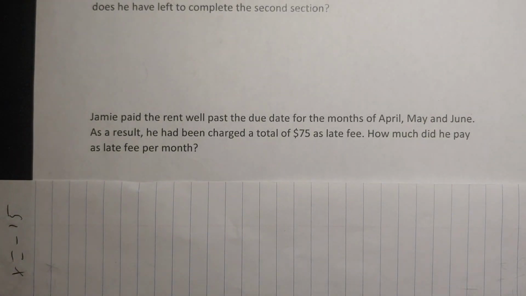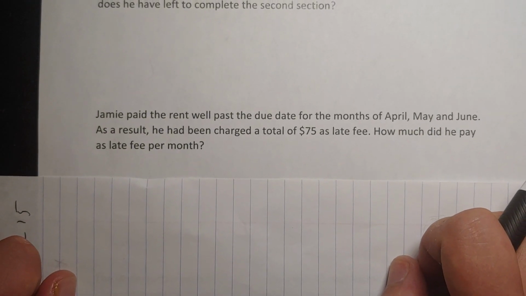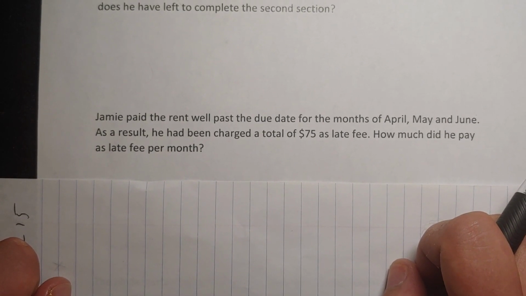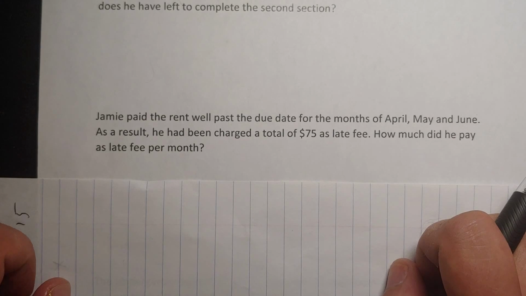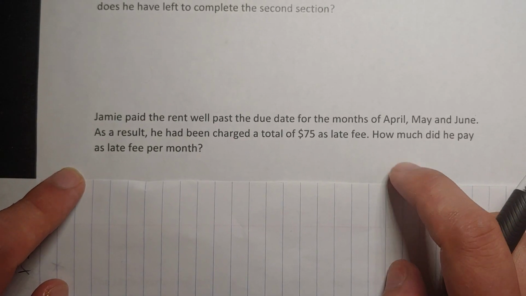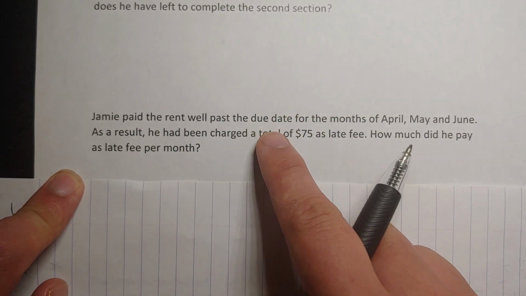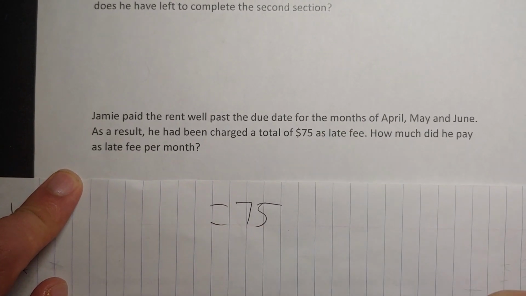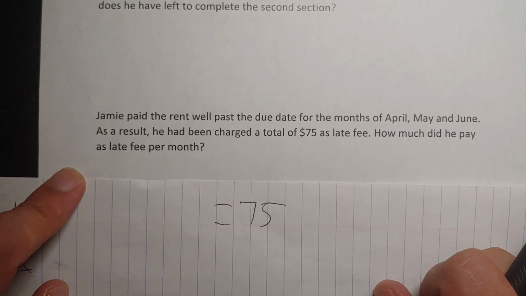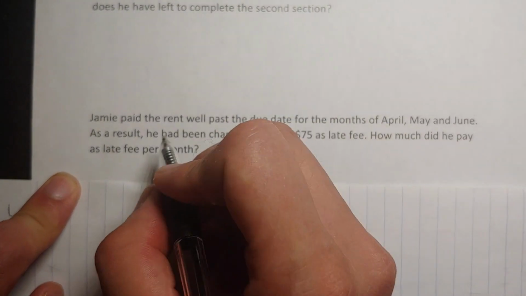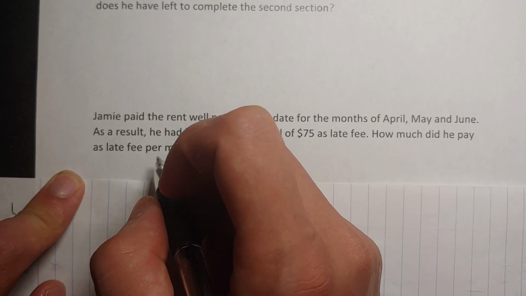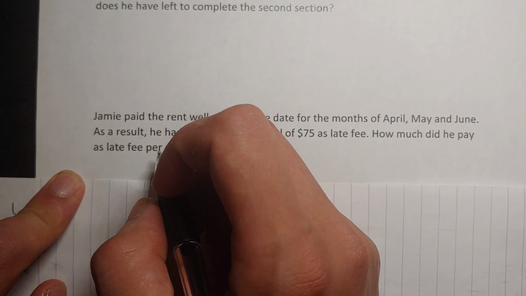Next one. Jamie paid the rent well past the due date for the months of April, May, and June. As a result, he had been charged a total of $75 as a late fee. So bam, equals 75. I got a total. How much did he pay as a late fee per month? And that word per is an indication. We're going to use some multiplication and division here.